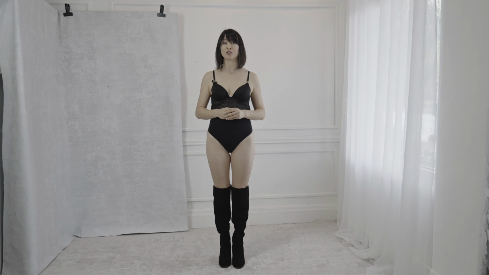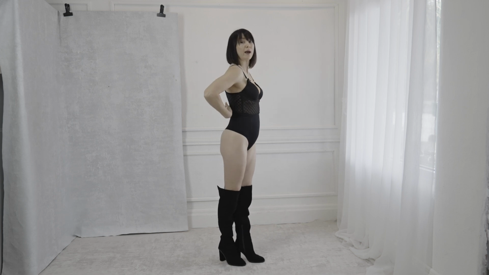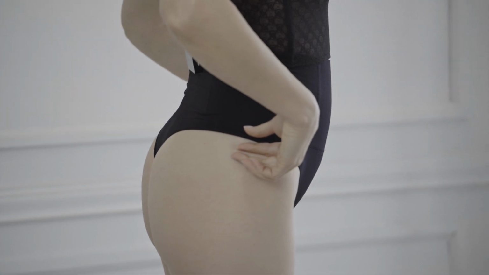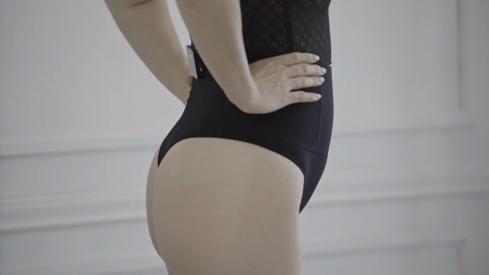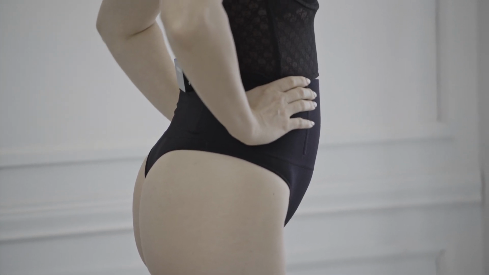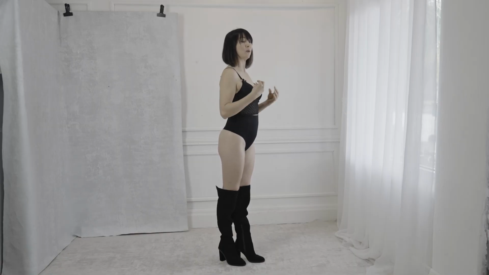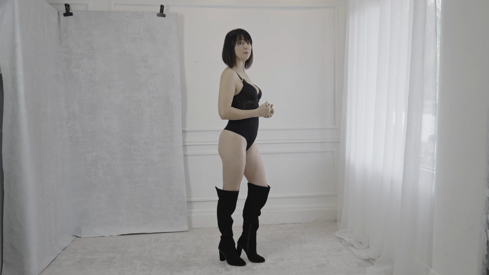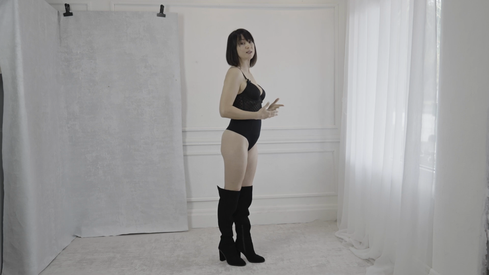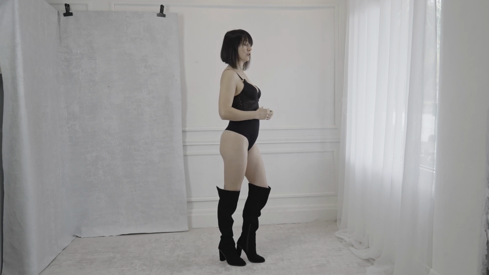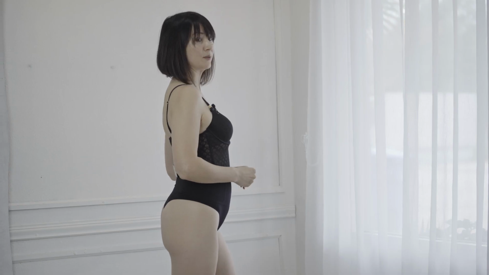Another curve that is very important to pay attention to is the curve of the back. We can create the curve of the back by arching the back. So for every single boudoir pose, we want our subject to arch as much as possible. It doesn't matter what position, laying, sitting, or standing. That's a very important curve that we want to highlight.